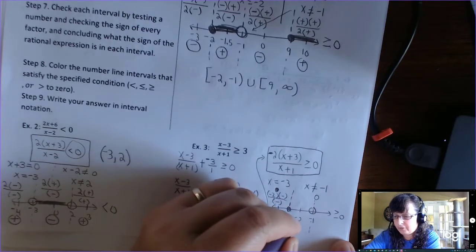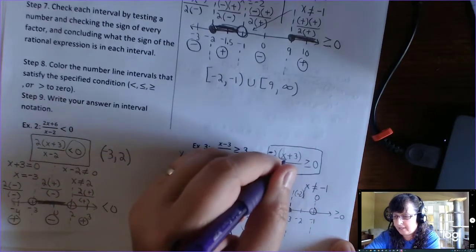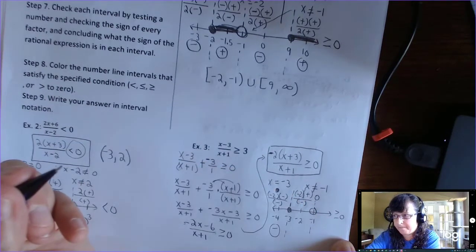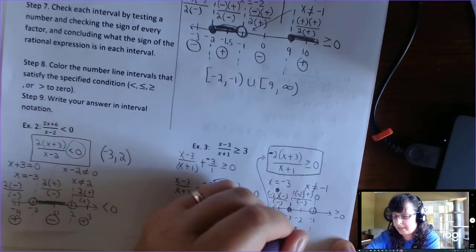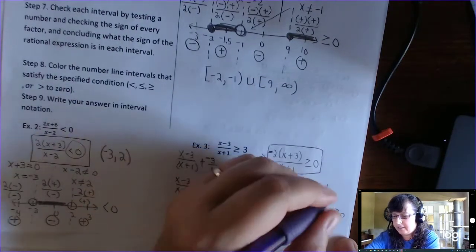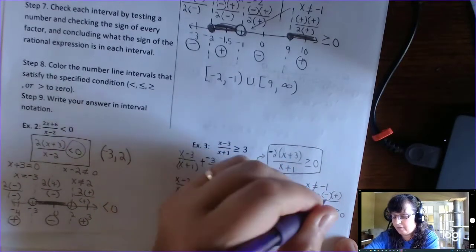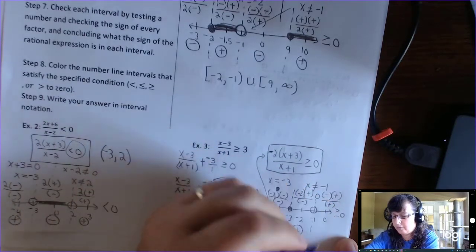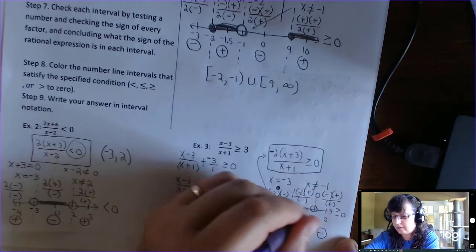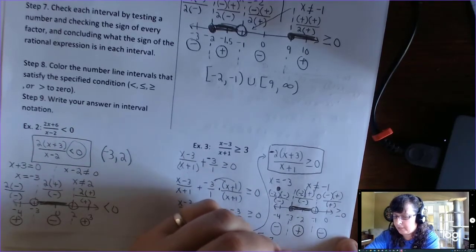If I put in negative 2 here, that negative with that 2 is really important to not forget. Negative 2 plus 3 is a positive. Negative 2 plus 1 is a negative. How many negatives is that? That's 2 negatives. A negative divided by a negative is a positive. And then if I try 0 here, negative 2 times positive 3 over positive 1, we have one negative, so that's a negative. And we want the numbers that are greater than or equal to 0. So that would be here. So that answer is bracket negative 3, comma, negative 1, parenthesis.